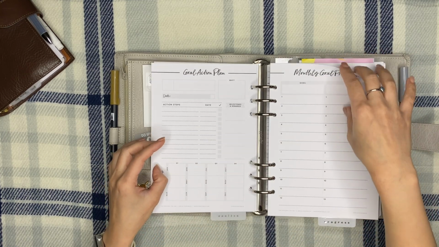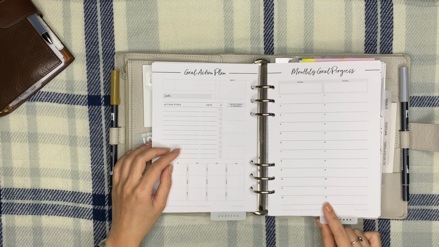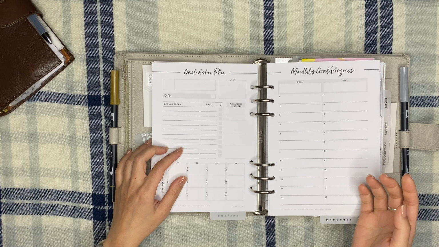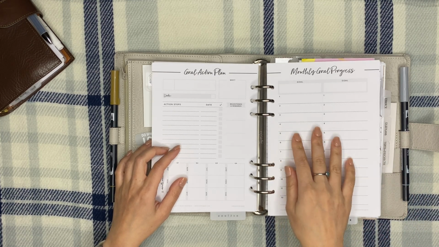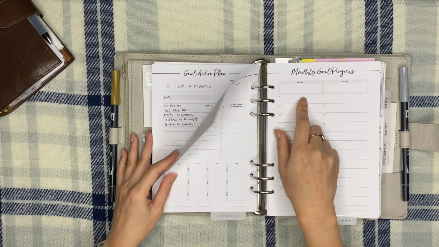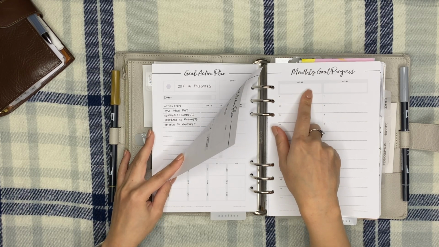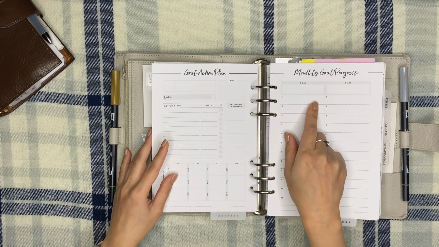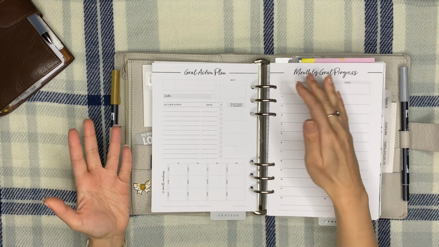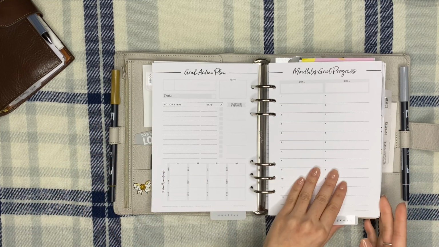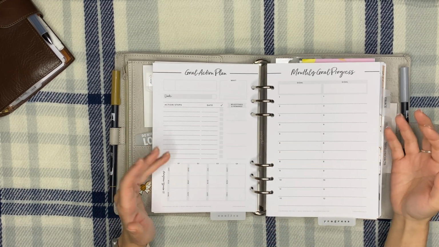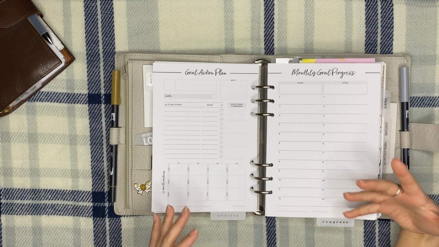And there's another one right here as a monthly goal progress. I do have a tab right here so that I could flip to it really easily. And since the month of January isn't over yet, I am going to write what my progress is for the month. So let's say for my IG, Instagram followers, I'll write right here on January what my total follower count is, to see what the progress is and all that stuff. So it's pretty simple.